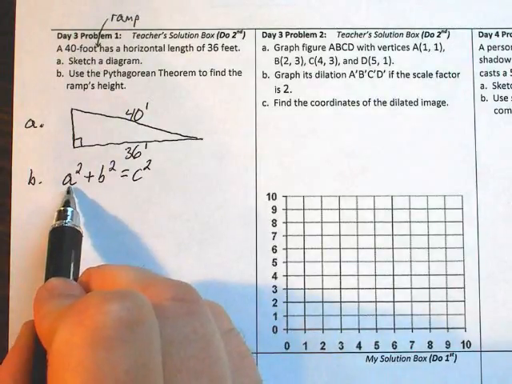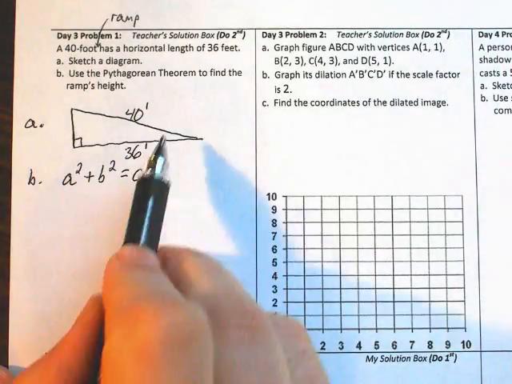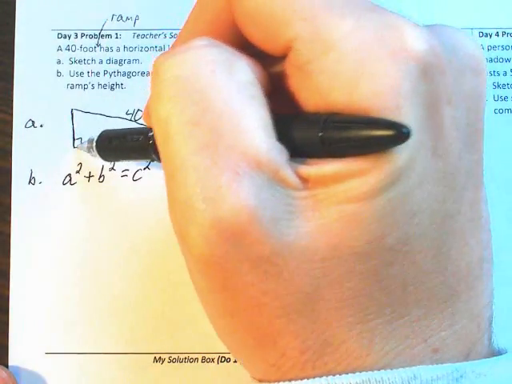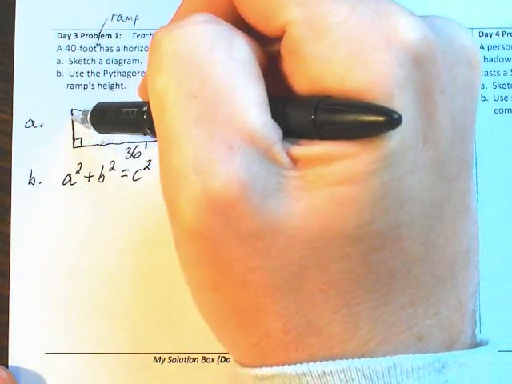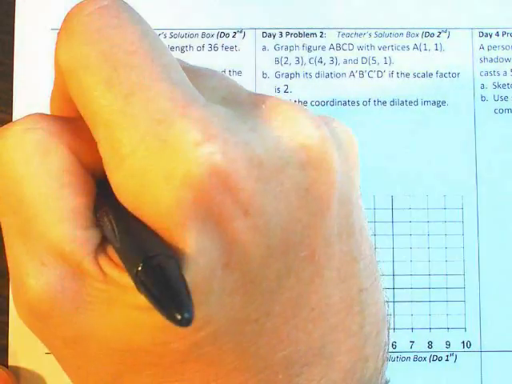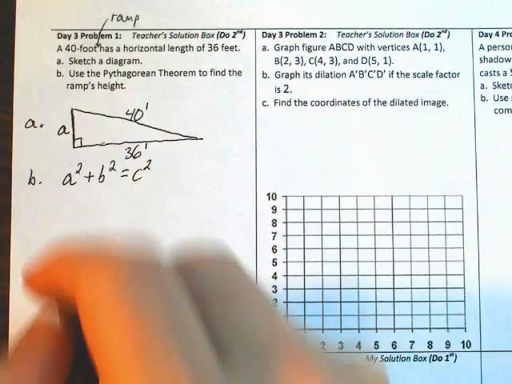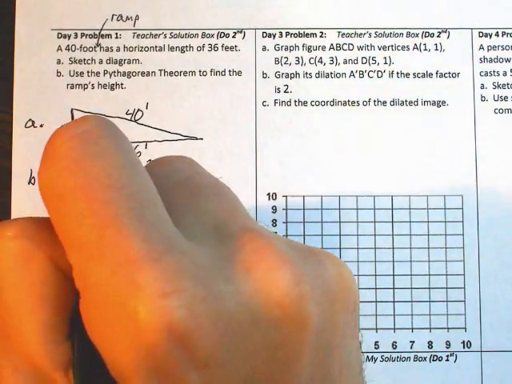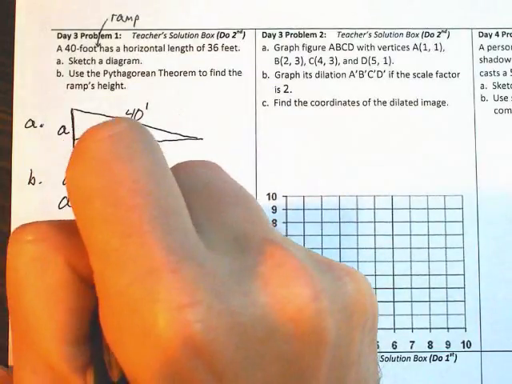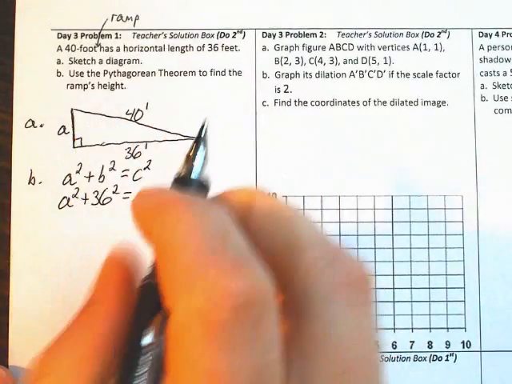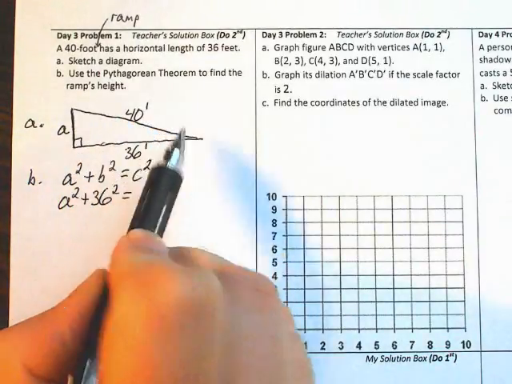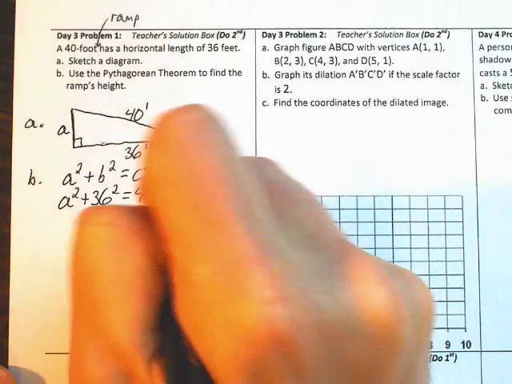The letter A is the shortest leg of a right triangle, and in this drawing, here are the legs of the right triangle, and the shortest leg is the side that we do not know, and so the variable A can be written on that side. Now the letter B is the other leg of the right triangle, and that is 36. And the letter C, the hypotenuse of a right triangle, that is the surface of the ramp itself, and that is the 40.